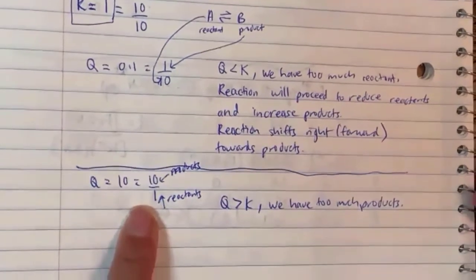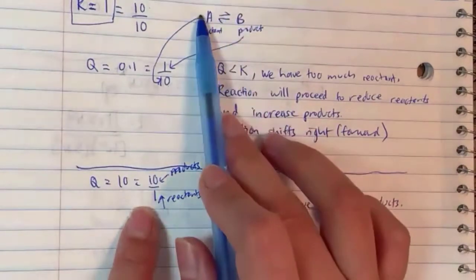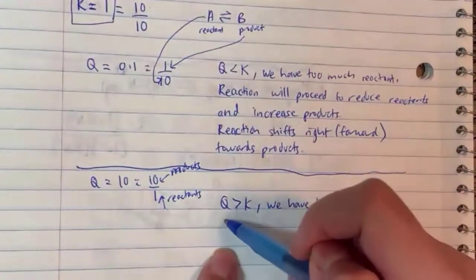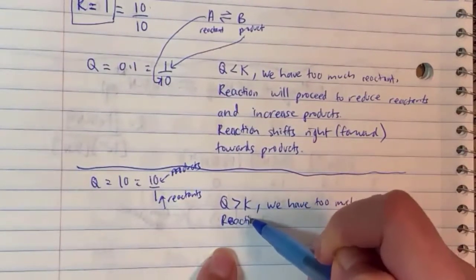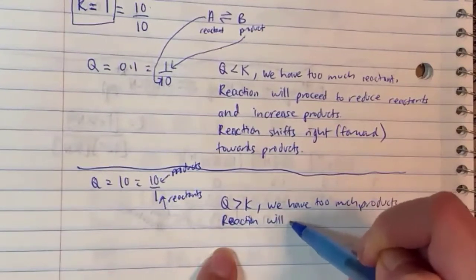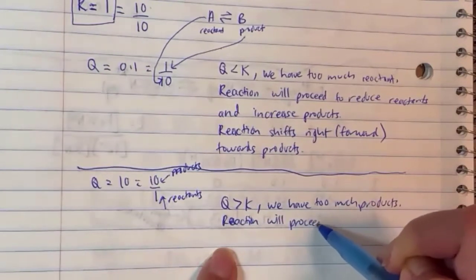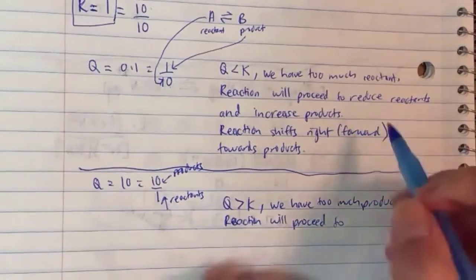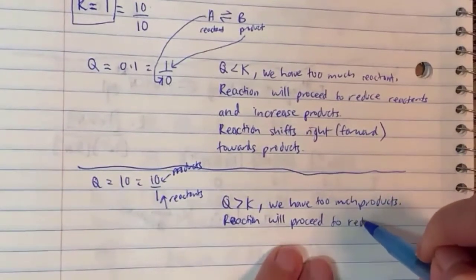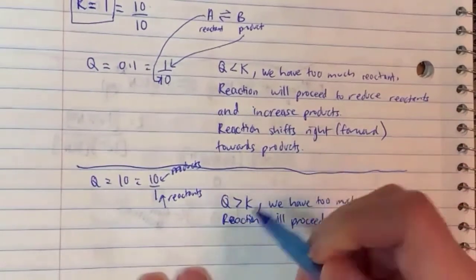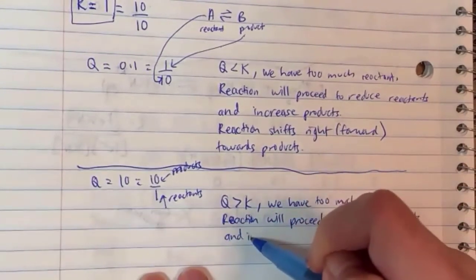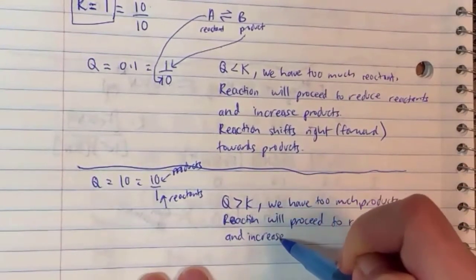So what the reaction will do is try to reduce the products and increase the reactants by shifting to the left, okay? So I'll say the reaction will proceed to reduce products and increase reactants.